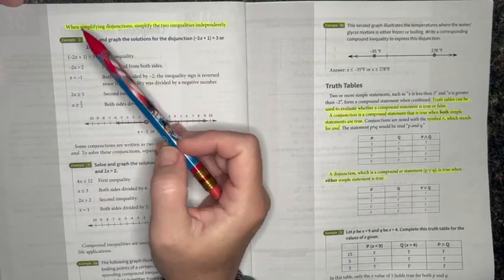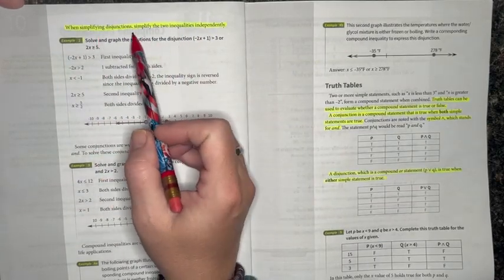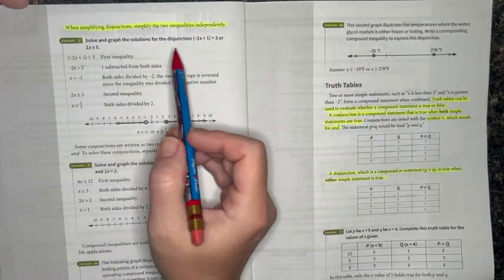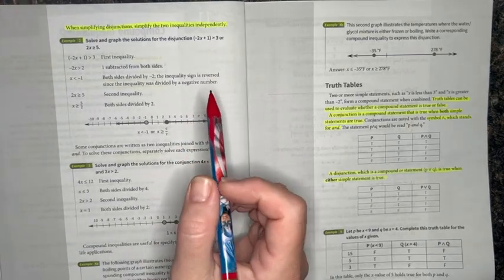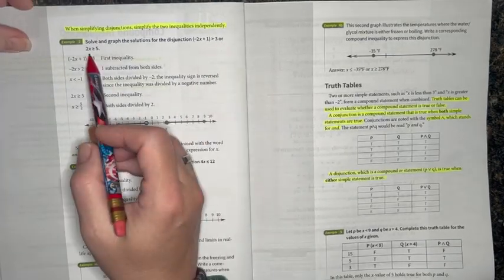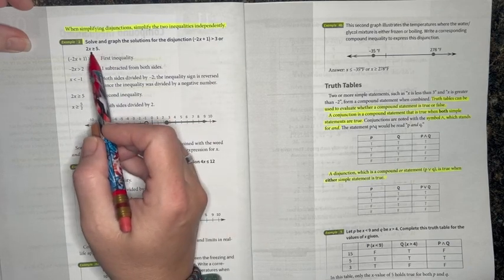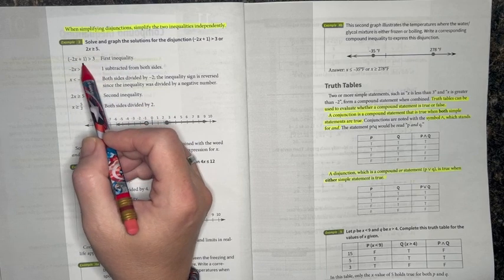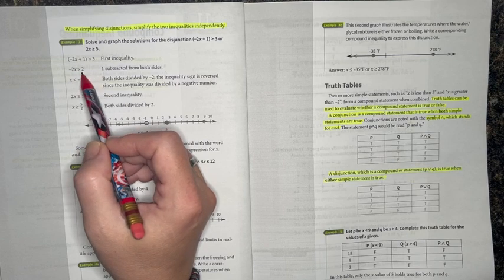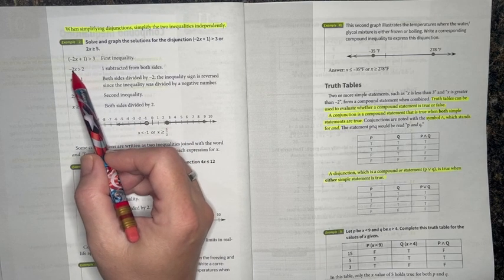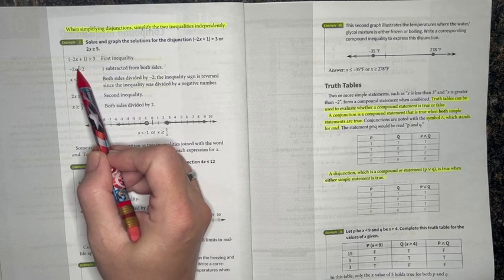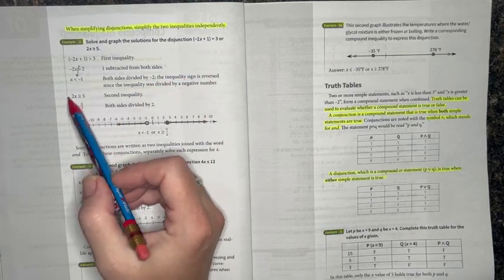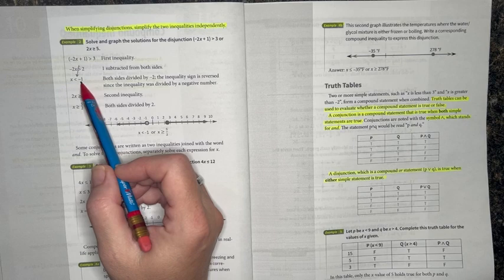Now, with that conjunction, we simplified it all at once, but when we simplify disjunctions, we have to simplify the two inequalities independently on their own. So here are the two that they've given us. The quantity -2x plus 1 is greater than 3, or 2x is greater than or equal to 5. So we need to solve each one independently. So here's what they've done here. They've subtracted this 1 from both sides and then divided by this -2. Now, when they divide by that -2, right, the sign has to change, has to turn around. We're talking about inequalities. And so now we have that x is less than -1.